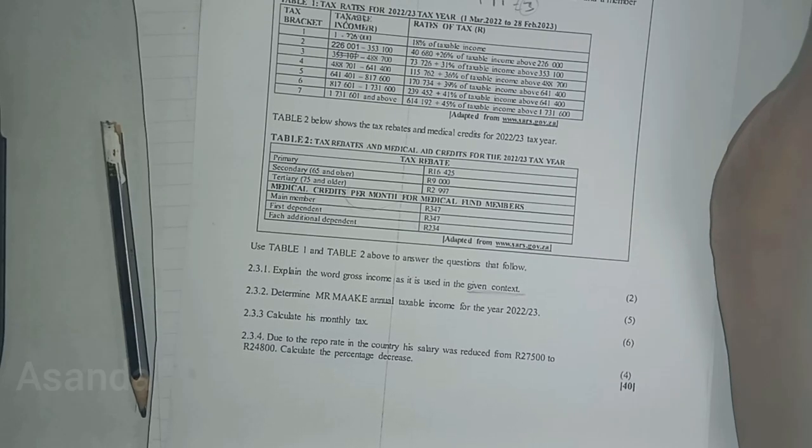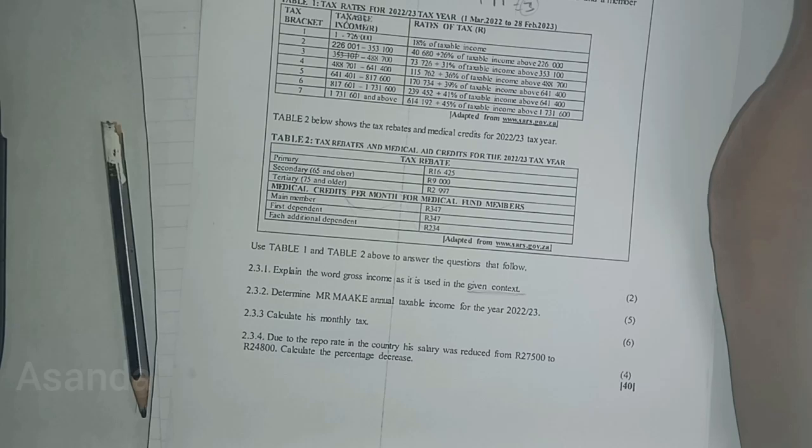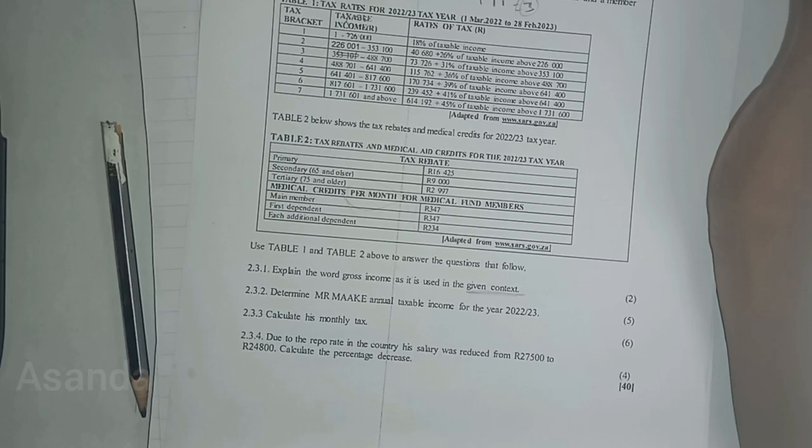It just means it's his total, the money he made in total. That's it. It's his money, his salary before any deductions.